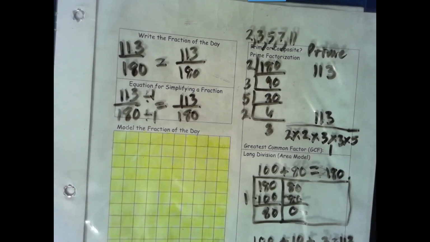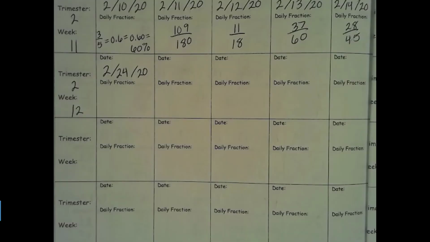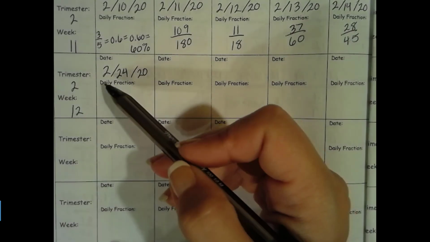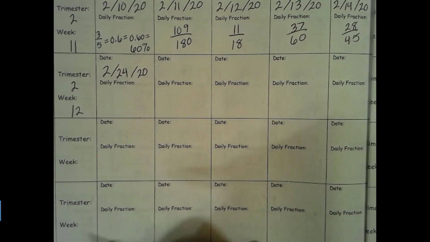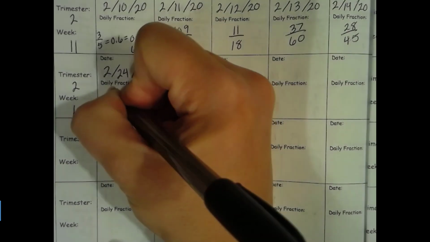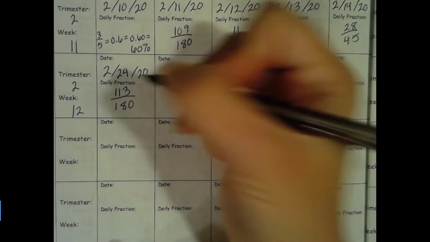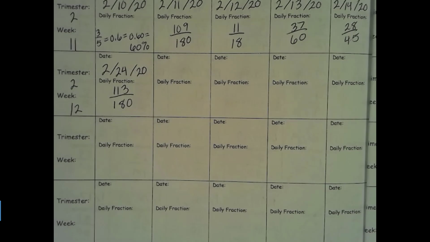All right, let's go ahead and fill in our data collection page. We are on trimester 2, week 12. Today is 2/24/2020, and our fraction for today is 113 180ths. 113 is prime.